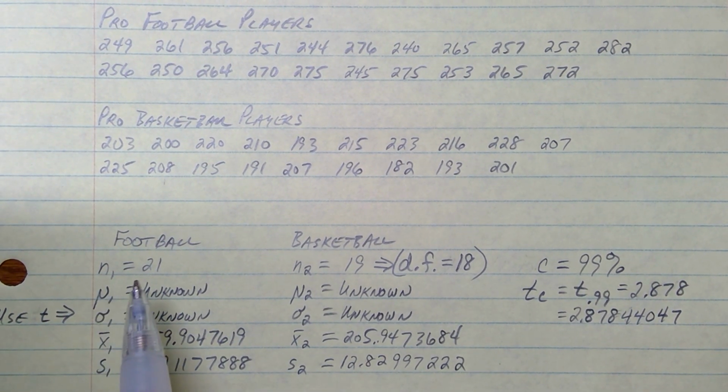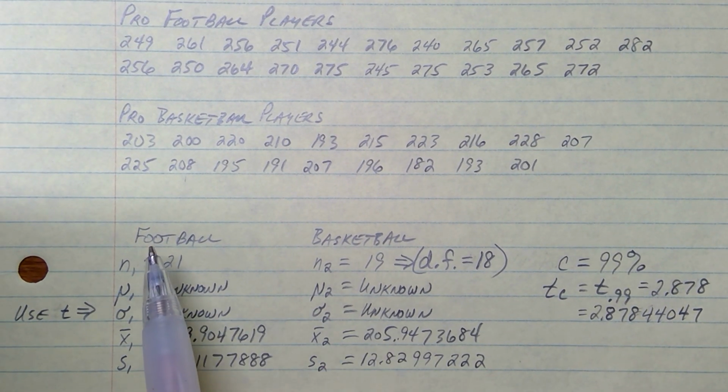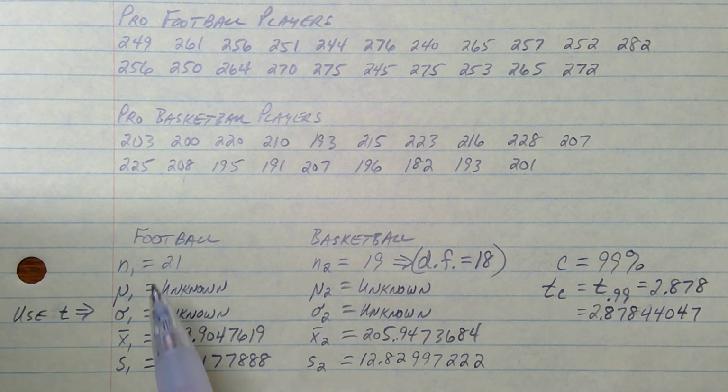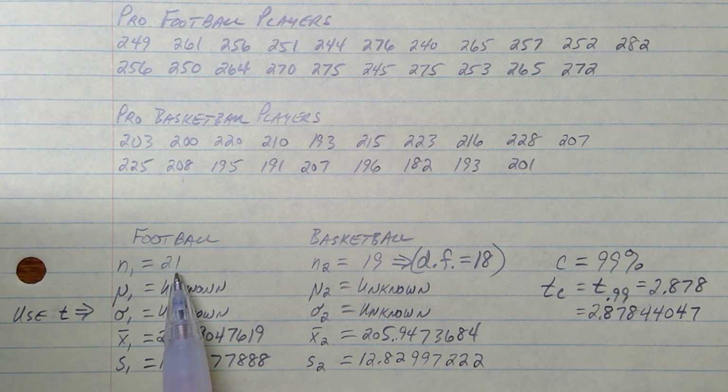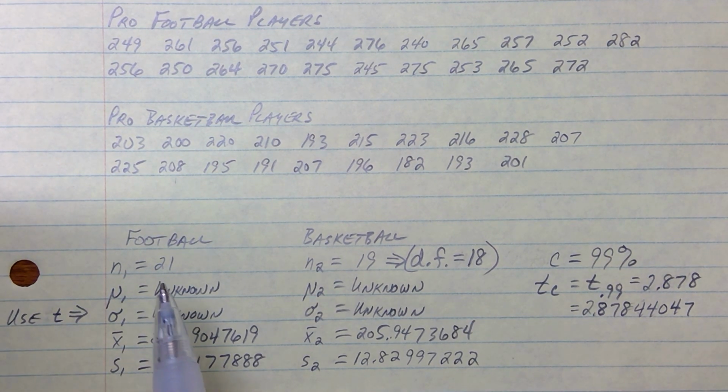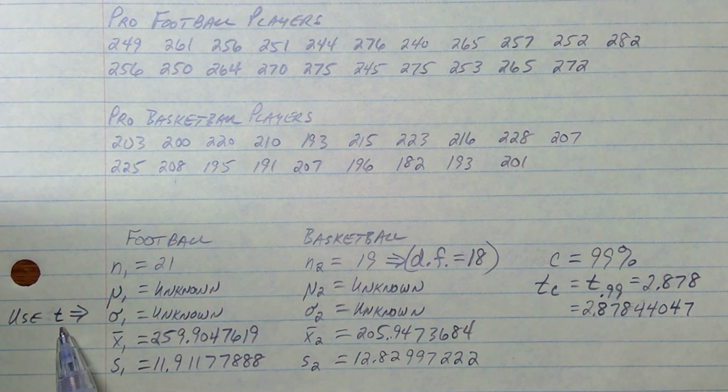All right, and then as you organize your information, let's organize it and let's see what we know and what we don't know. I know that group 1 has 21 values. I caught 21 pro football players and I was able to weigh them. My population average and my population standard deviation, those are both unknown. They didn't tell us either one. We never know mu, all right? That's what we're kind of guessing at with our sample. So we're trying to use our sample average to guess at what the population average is. Now, population standard deviation, sometimes they give that to us and sometimes they don't. In this case, they didn't give it to us. What that tells us is we're going to use a t-score, a t-value, instead of z. So we're going to use t.